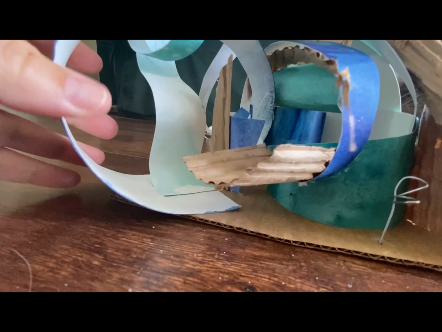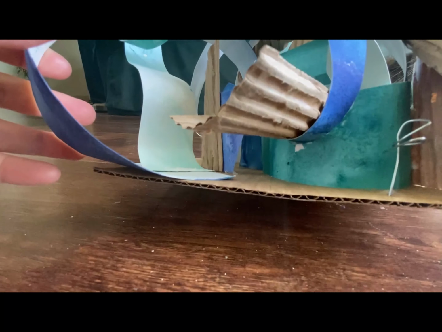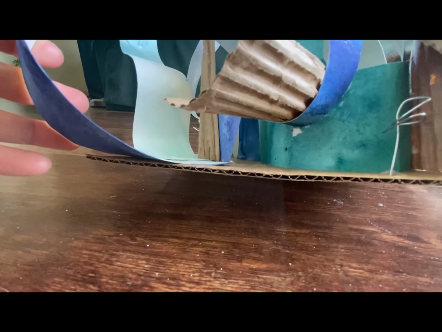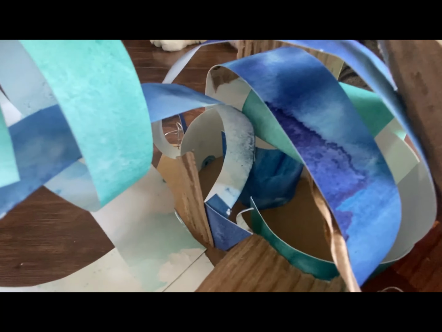Once people go inside, through the space right in there between the blue and the green, they would enter this kind of entry area right in here.